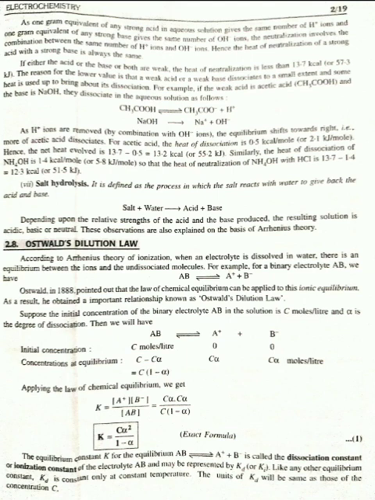Seventh, salt hydrolysis. It is defined as the process in which the salt reacts with the water to give back the acid and base. Salt plus water gives out acid plus base. Depending upon the relative strengths of the acid and the base produced, the resulting solution is acidic, basic or neutral. These observations are also explained on the basis of Arrhenius theory.